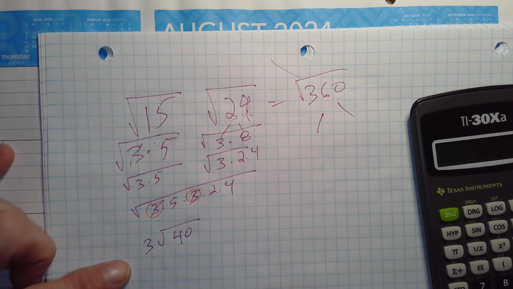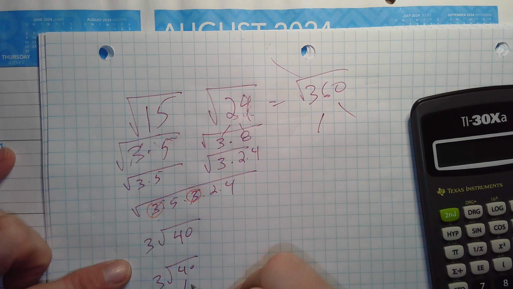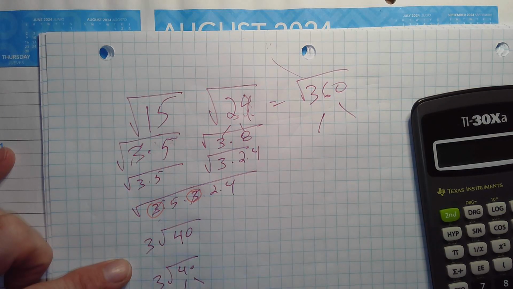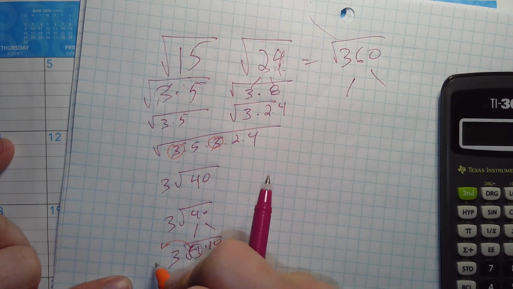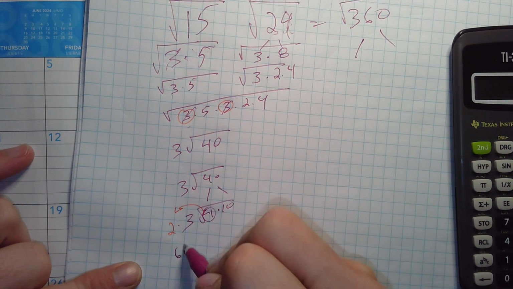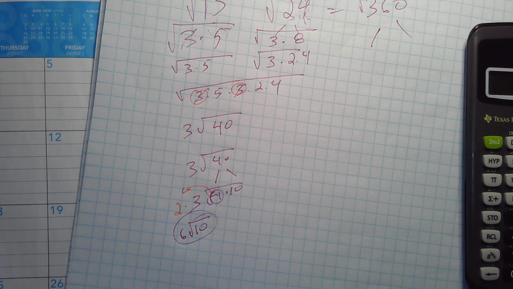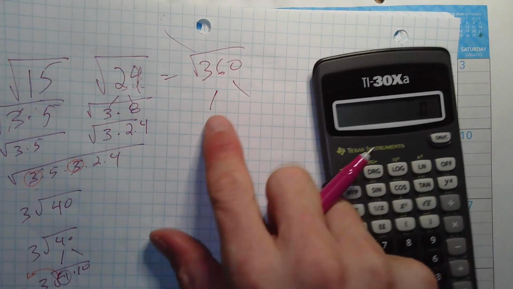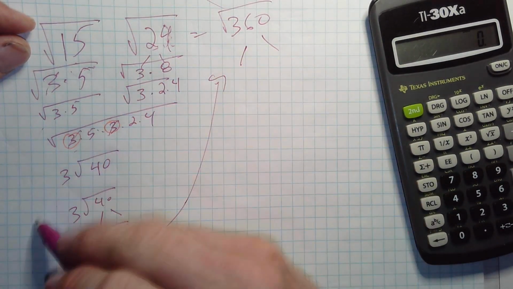Well, I can pull a 2 out of that, since 4 is a perfect root, and make 4 times 10. Pull a 2 out of that. Okay, and then this will become a 6 square root of 10, and that just breaks down to 2 and 5, which are not perfect roots, so that's my final answer there. Or you could have just dissected this the same way and you would have ended up with the same answer. So different ways there.